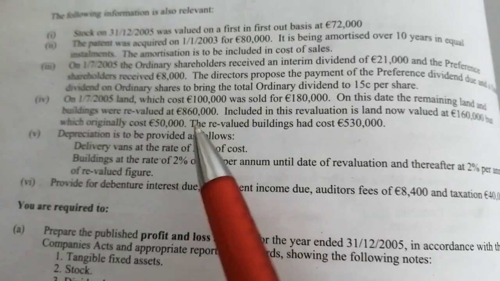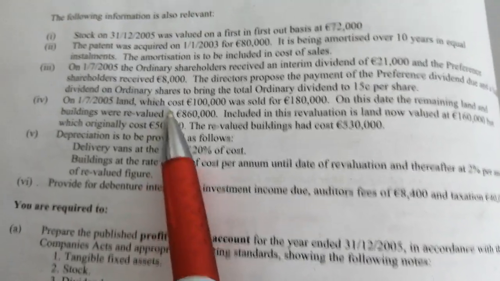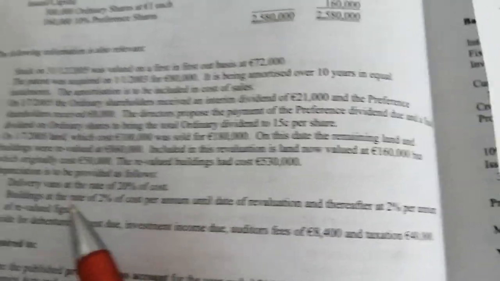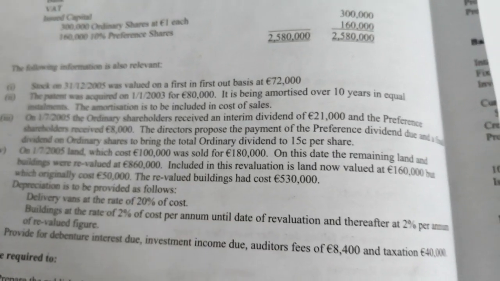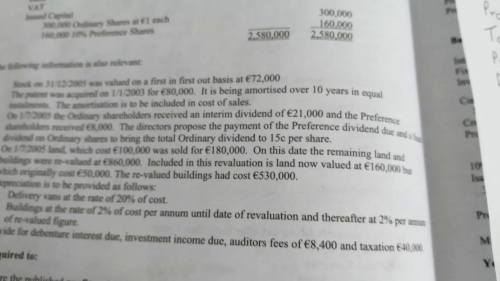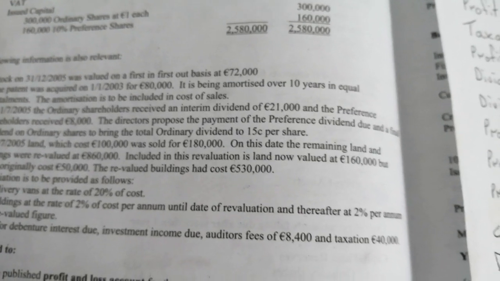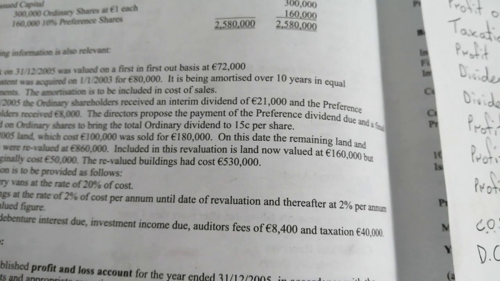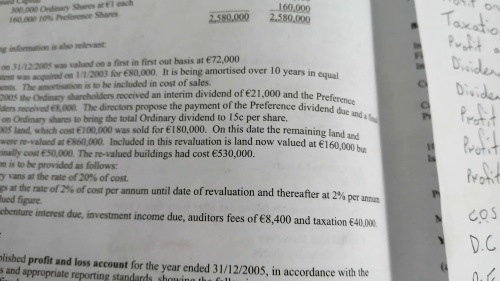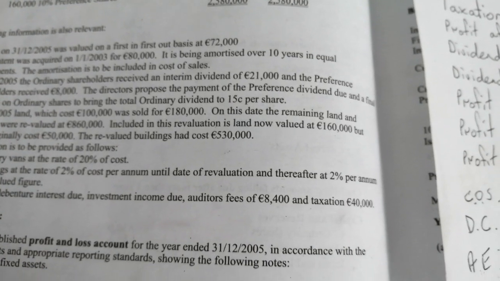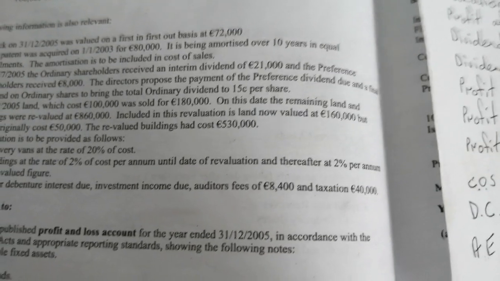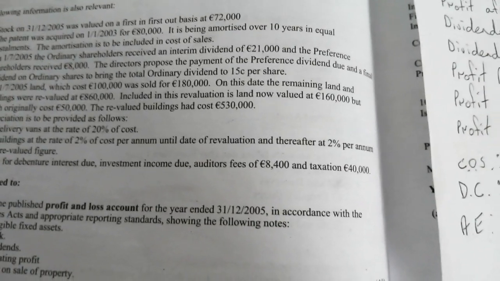It says in part 4 and 5 we have a little bit to look at. So part 4 says on the 1st of the 7th, so exactly halfway through the year, land which cost 100,000 was sold. On this date, the remaining land and buildings were revalued. Included in this revaluation is land now valued at 160, but which originally cost 50,000. The revalued buildings had cost 530,000. Okay, we'll deal with that in a second.